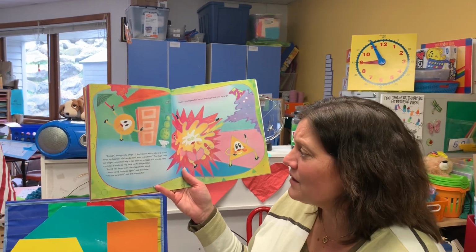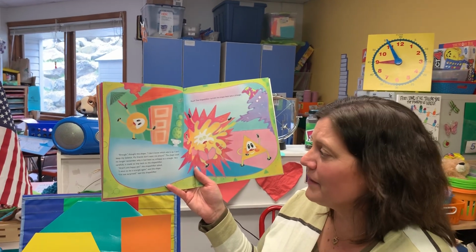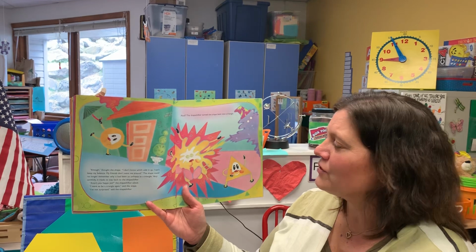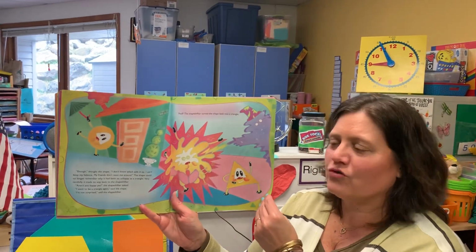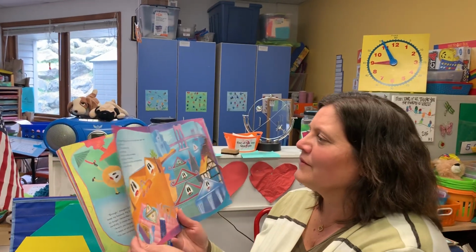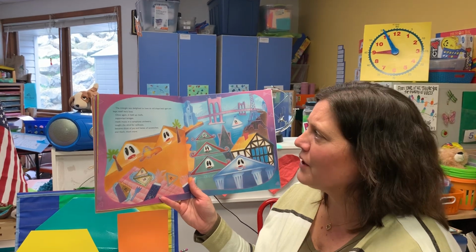Aren't you happy yet? The shapeshifter asked. I want to be a triangle again, said the shape. I'm not surprised, said the shapeshifter. So poof, the shapeshifter turned the shape back into a triangle. The triangle was delighted to have its old shape back again and kept itself very busy.